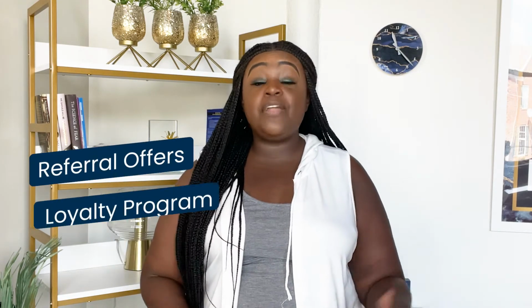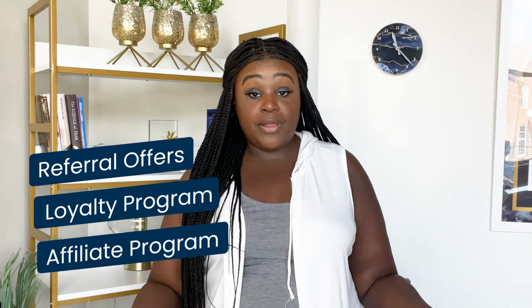This stage is all about providing consistent value to your current customers and turning them into brand advocates for you, where they are telling others about how much they enjoy your program and how much they enjoy working with you. So this stage is all about getting current clients to share your content and bring you new clients. The types of content could be referral offers, a loyalty program, and even an affiliate program.